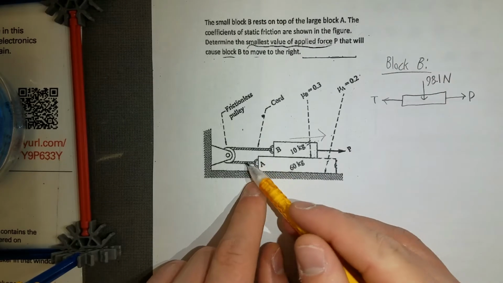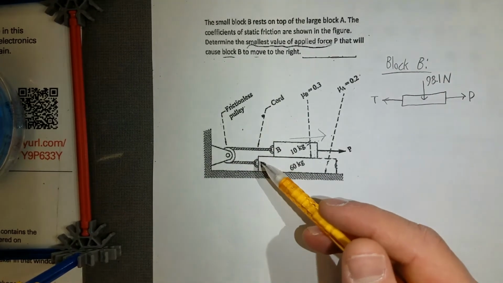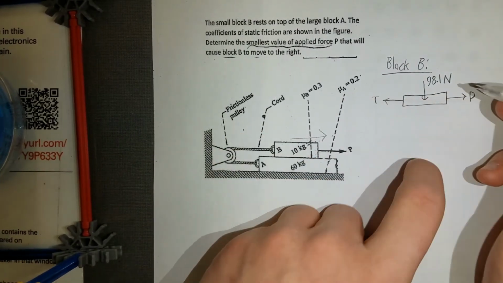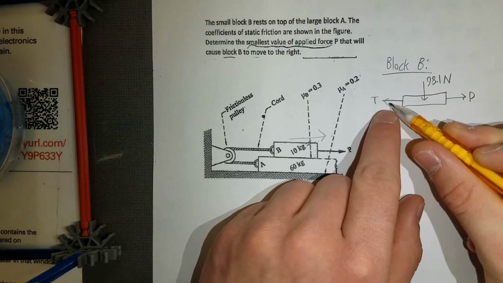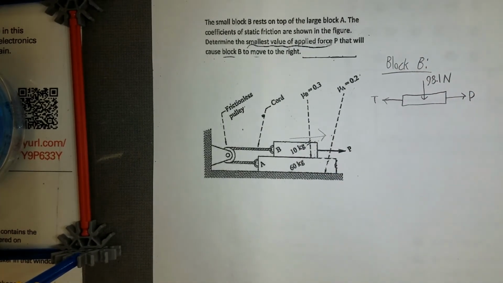With ropes, in case you've forgotten, you always assume them to be in tension, because ropes really can't be in compression. You can't push on a rope and expect anything to happen. So we've got the tension force pulling on it to the left. And then next, we've got the friction force. Friction force might be difficult to look at, but we just need to know that it is always opposite of the motion, or the motion that wants to happen.